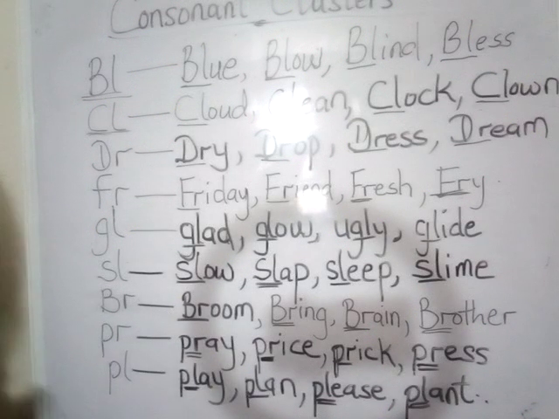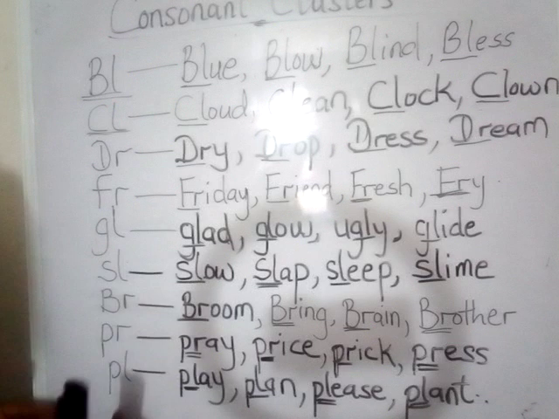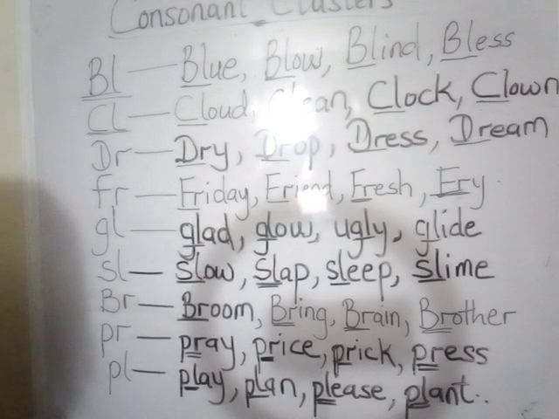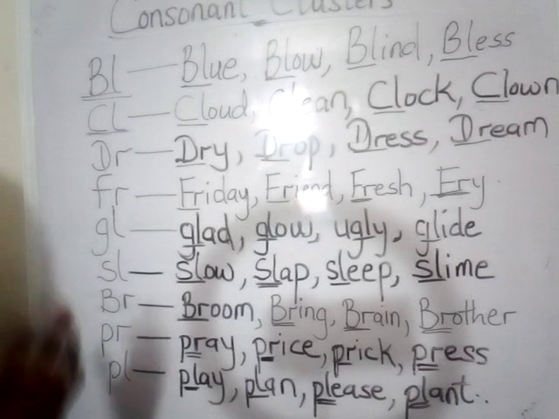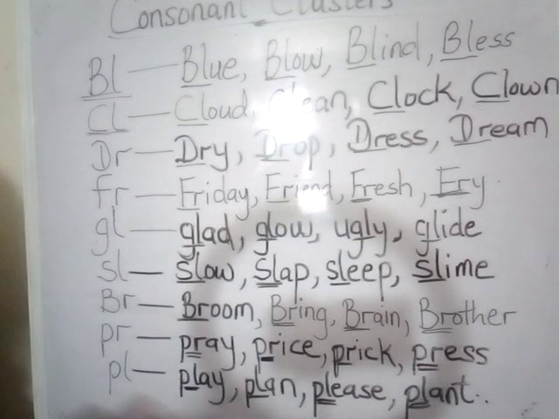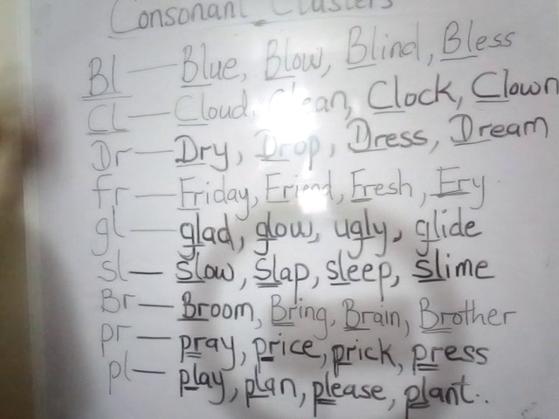So just look out for these words. In your storybooks, you may come across consonant clusters, or you may come across digraphs. By next class, you will see words where digraphs occur, and some words where it is just consonant clusters. You'll be able to tell the difference when you come across them in your storybooks, okay? But before then, just keep exploring, like all these ones we shared with you.